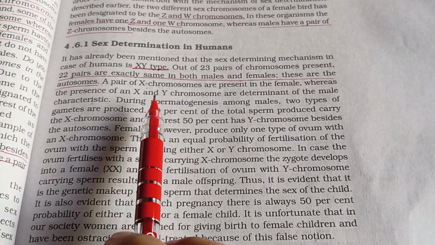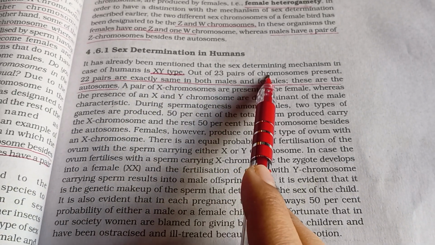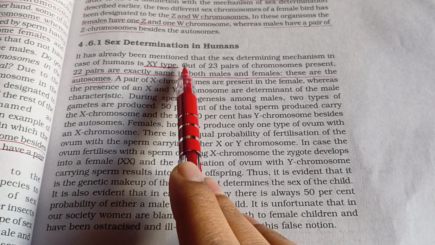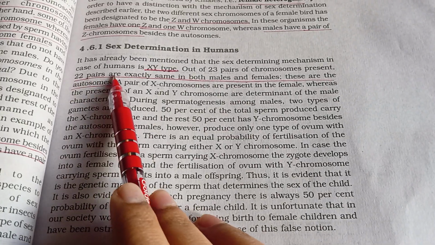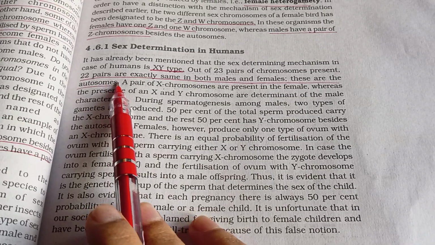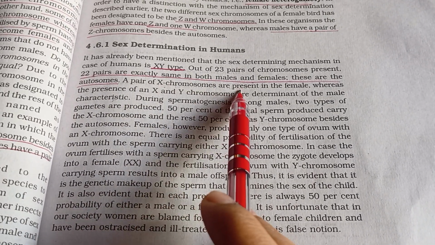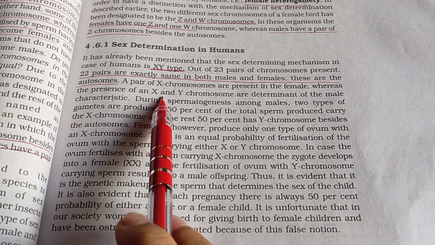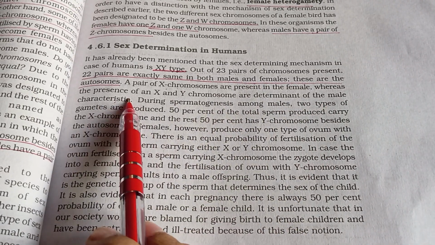So now, sex determination in humans. It has already been mentioned that the sex determining mechanism in the case of humans is XY type. Out of 23 pairs of chromosomes present, 22 pairs are exactly the same in both the males and females. So these are the autosomes. A pair of X chromosomes is present in the female, whereas the presence of an X and Y chromosome is the determinant of the male characteristic.